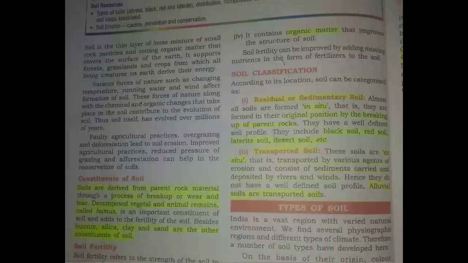So guys, the first topic you have to look through is constituents of the soil. So basically, constituents of the soil are derived from parent rock material through the process of breakup or wear and tear.